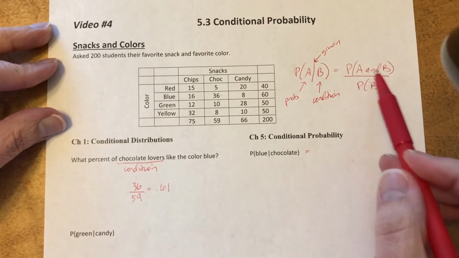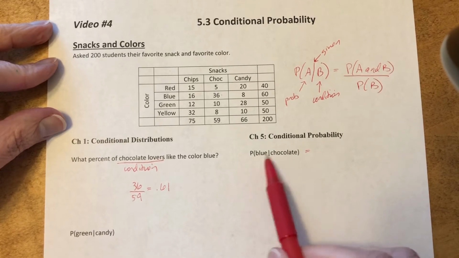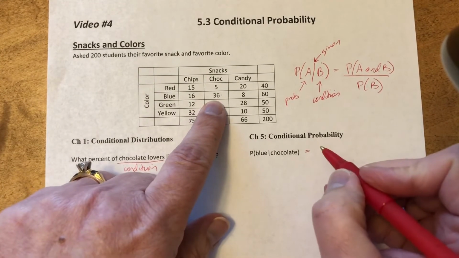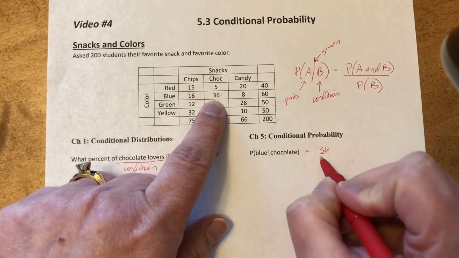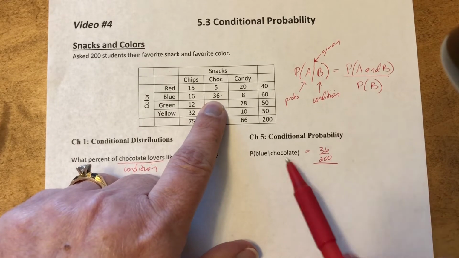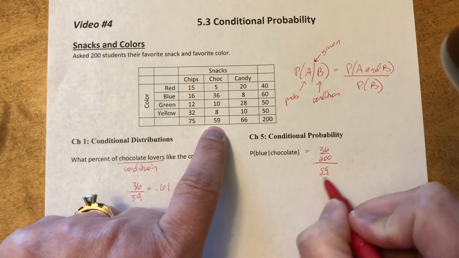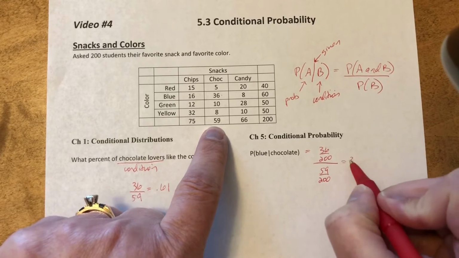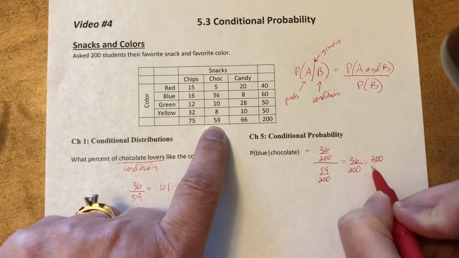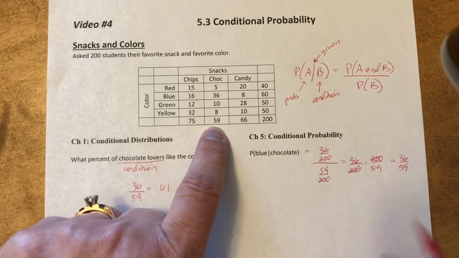If I follow this formula, I'm going to need to find the probability of blue and chocolate, which is 36 over 200, divided by the probability of chocolate, which is 59 over 200. When you divide by a fraction, you multiply by the reciprocal, and the 200s cancel, and we also get 36 out of 59.